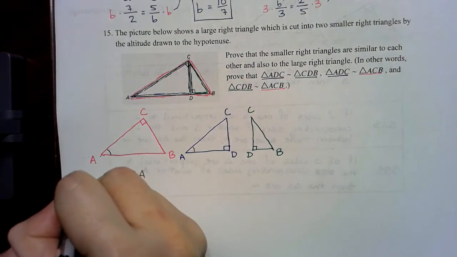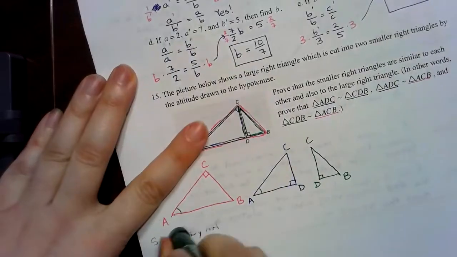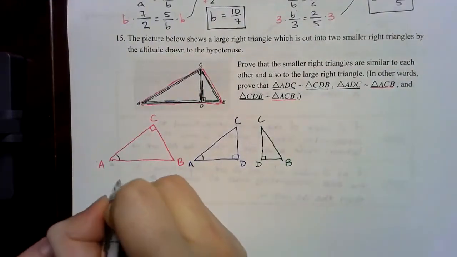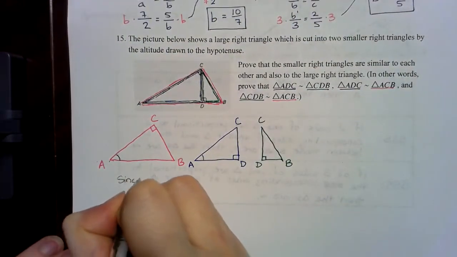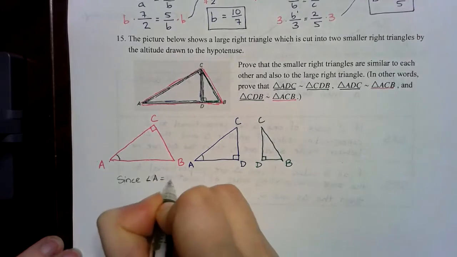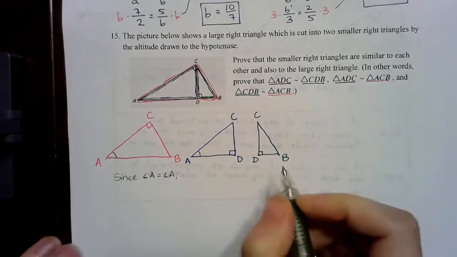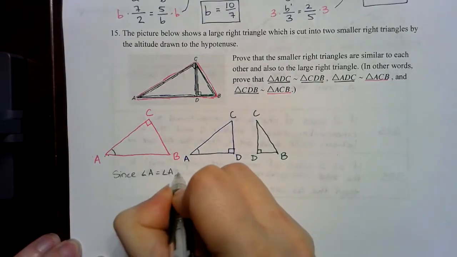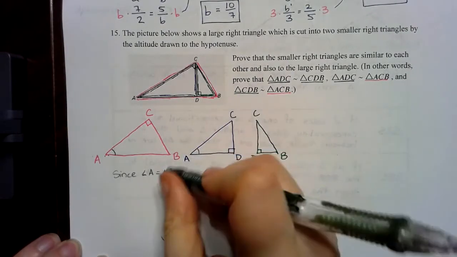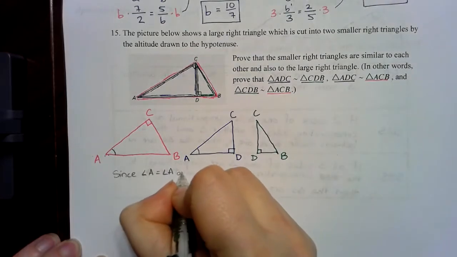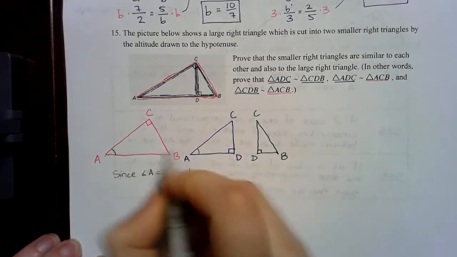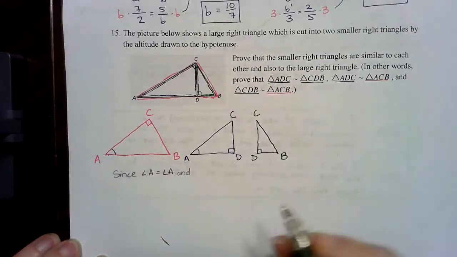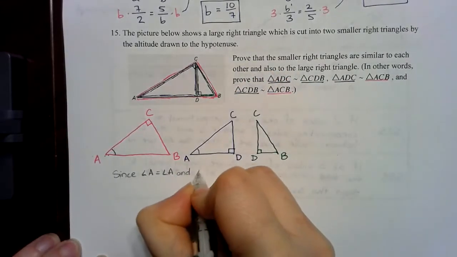So I'm going to start this over. I want to give the reasoning in words. Since angle A is the same as angle A, and the top angle and the bottom angle, so these 2 angles are both 90 degrees.